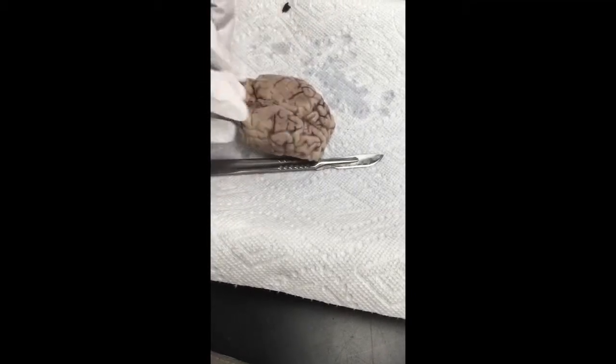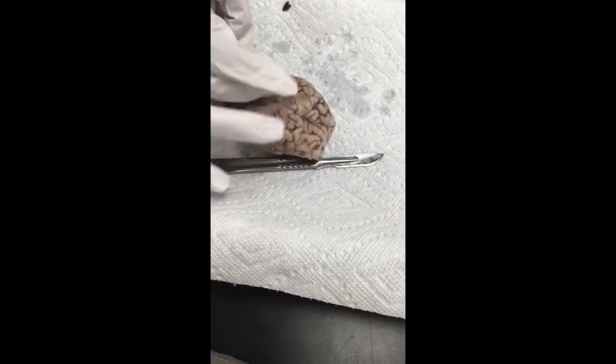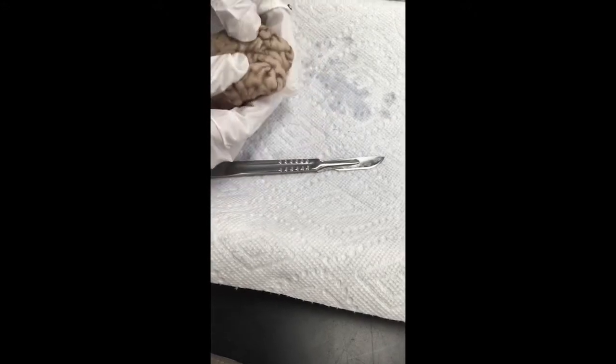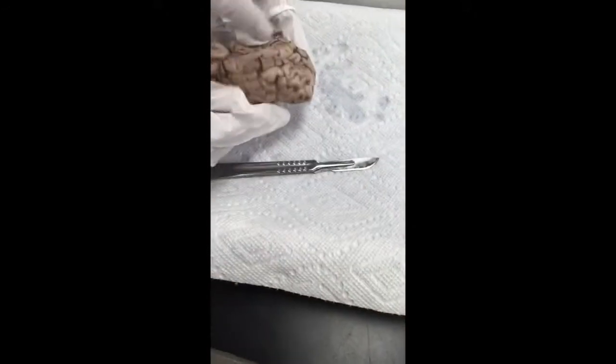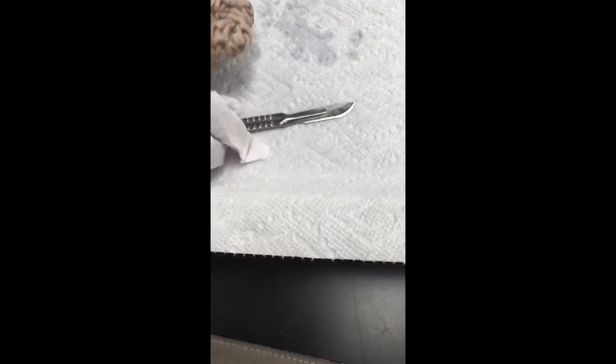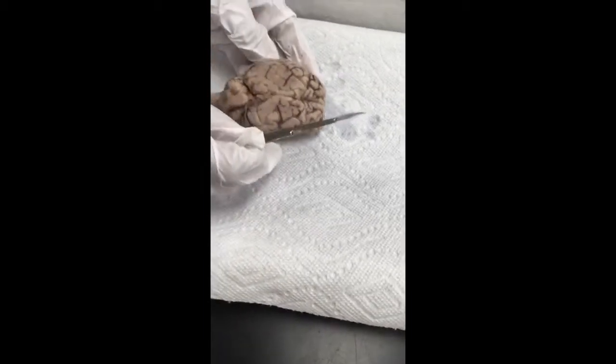And this is the frontal. This is the temporal. This is the parietal. And this is the occipital over here. Okay? This is the top part, like the top. Yeah, this is the top. This is the bottom. Okay. That's the top. Okay?